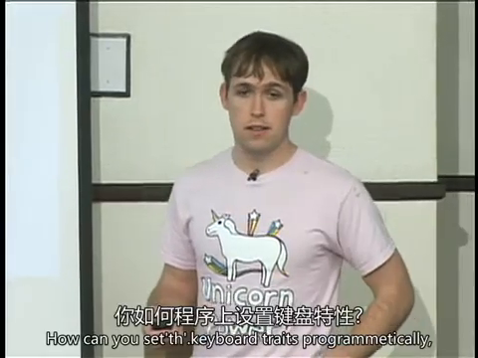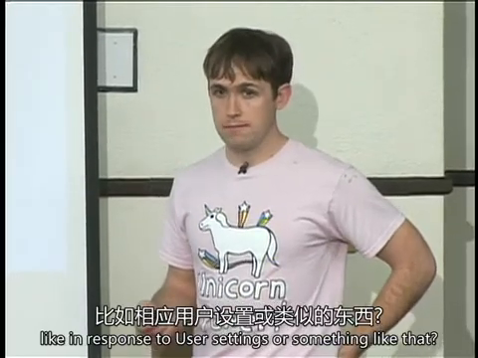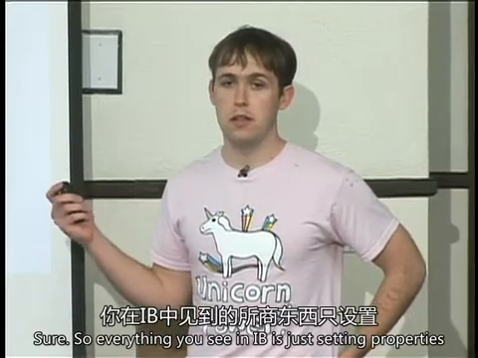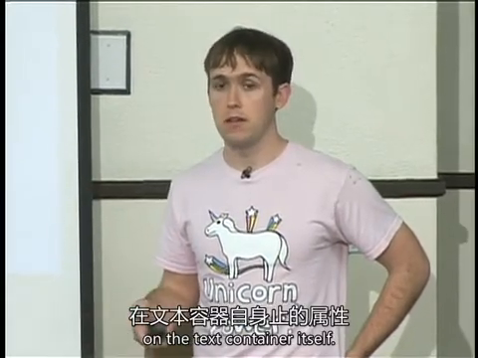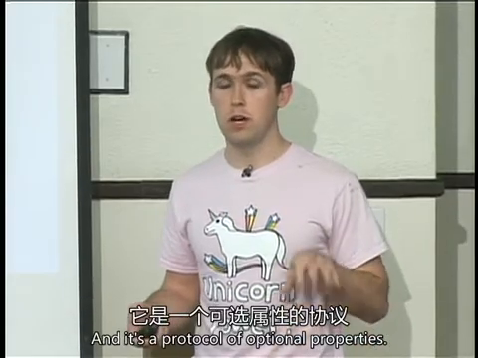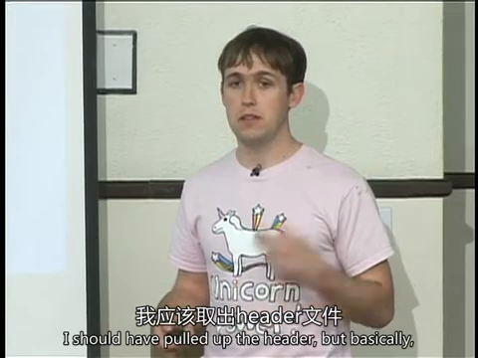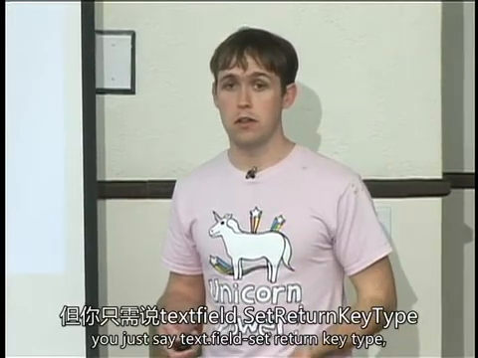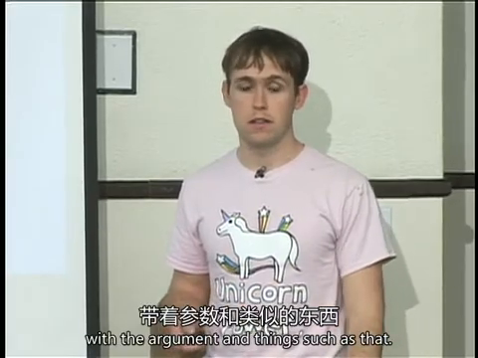How would you set the keyboard traits programmatically, like in response to user settings or something like that? Sure. Everything you see in IB is just setting properties on the text container itself, and it's a protocol of optional properties. I should have pulled up the header, but basically you just say text field, set return key type with the argument, and things such as that.